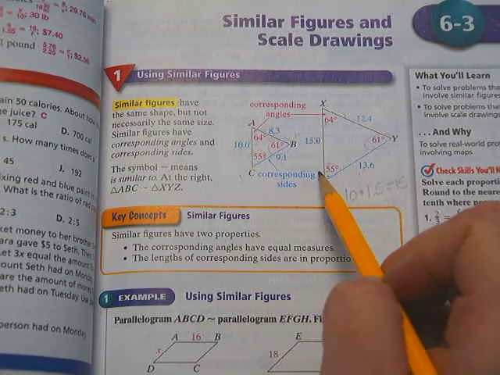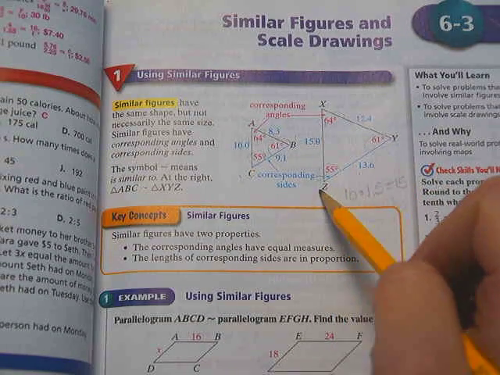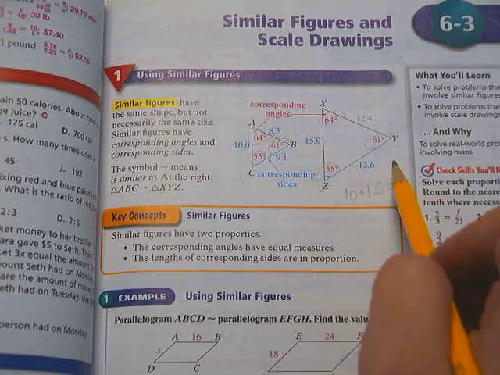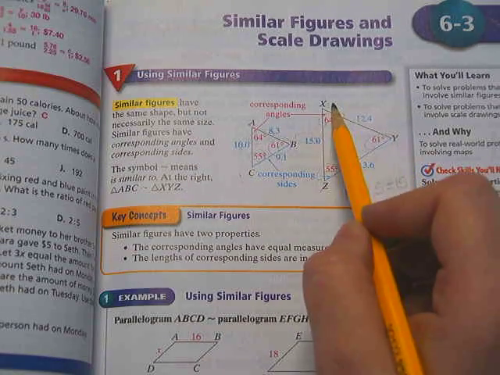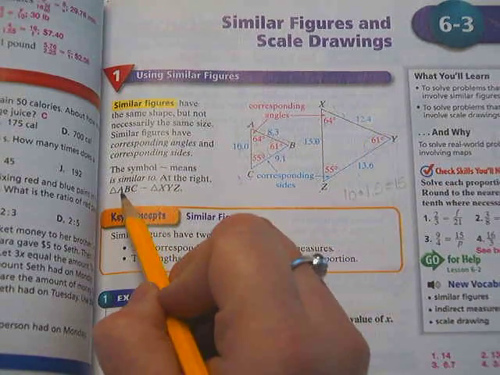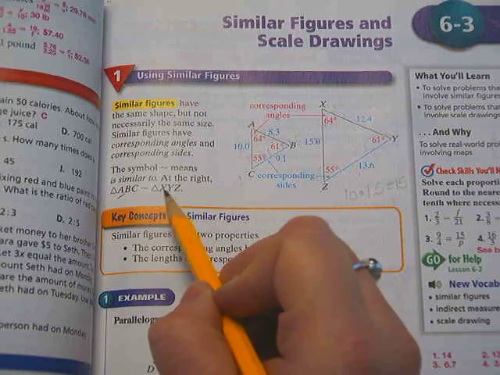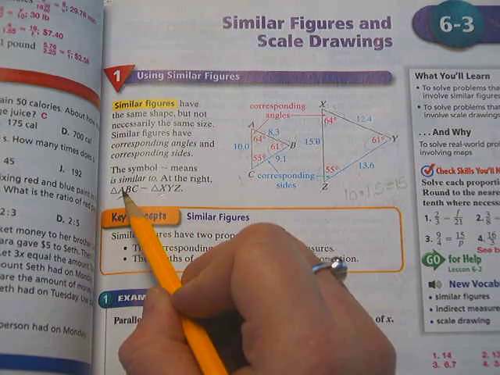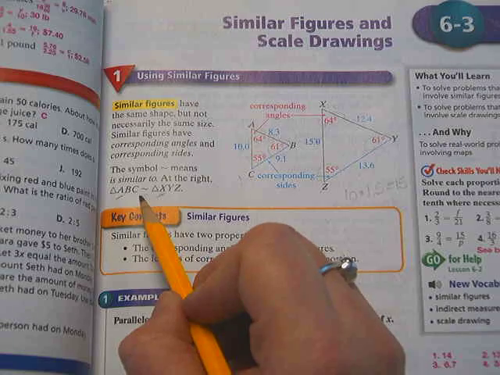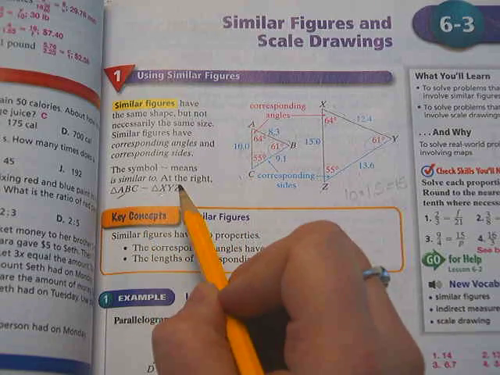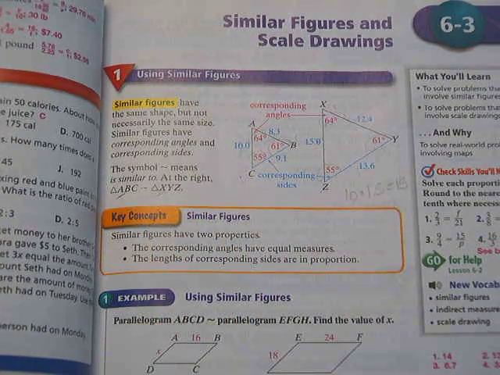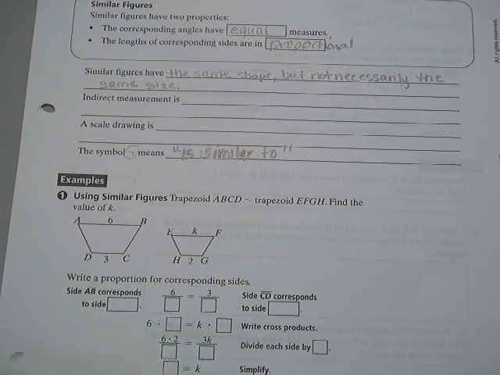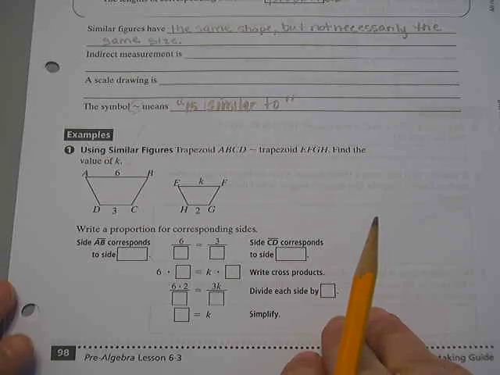And that's similar to triangle XYZ. Now you can't say ZXY or YZX because the first letter here, A, is the same angle as X. So that's why it's important that they're both listed first. And so the order is really important here. All right, so let's remember that as we do our examples today.